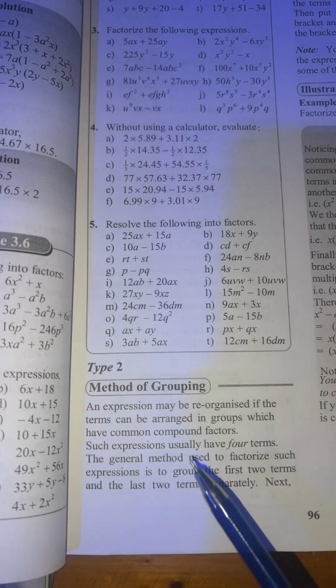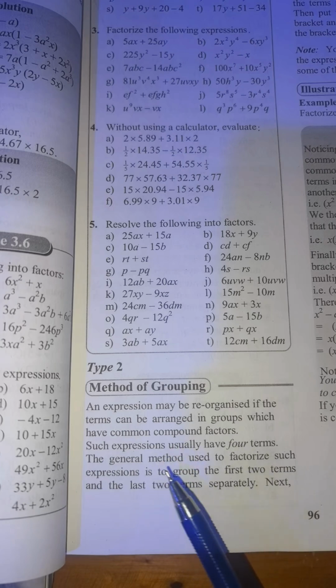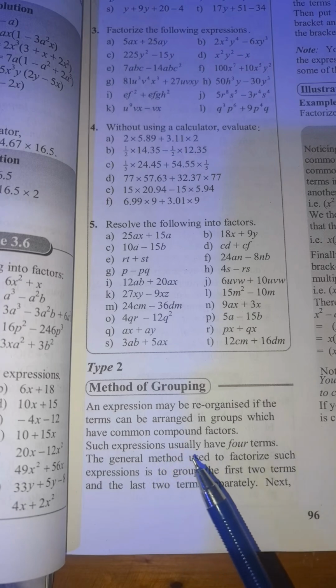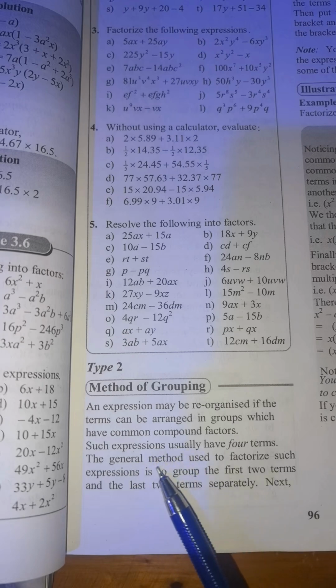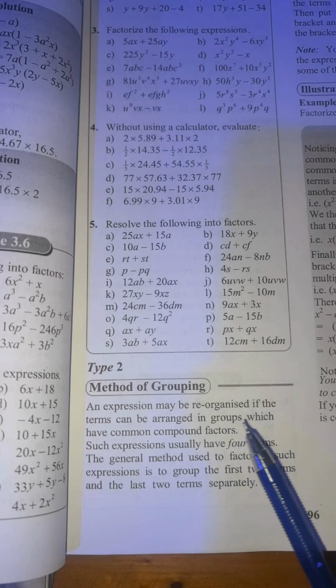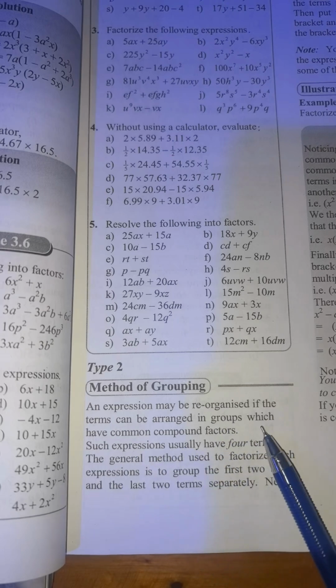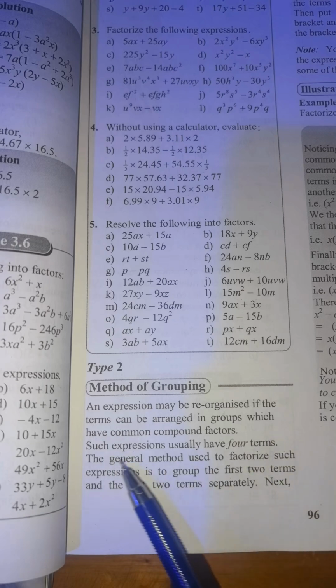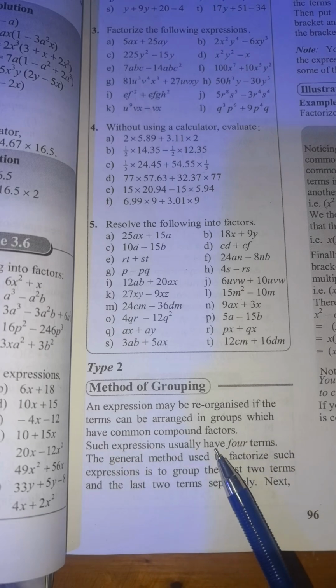So here, if you have understood type 1, then we are good to do this particular one. Now here we are grouping by method. So yes, now an expression may be factorized if the terms can be arranged in groups which have common compound factors. The other one was a common factor. Now we are talking about common compound factors.